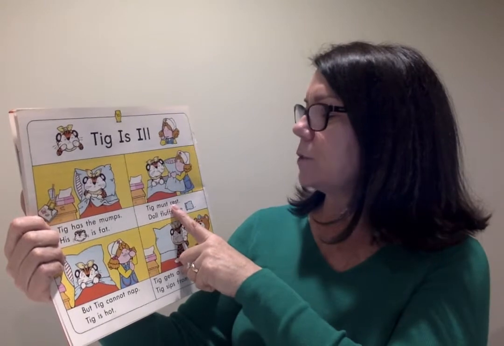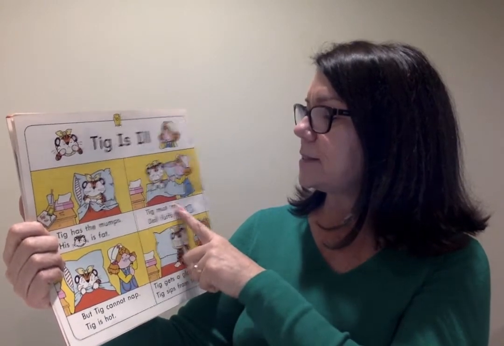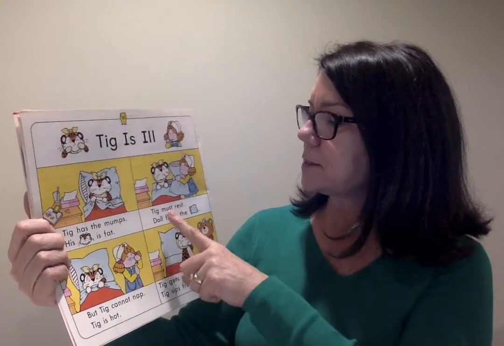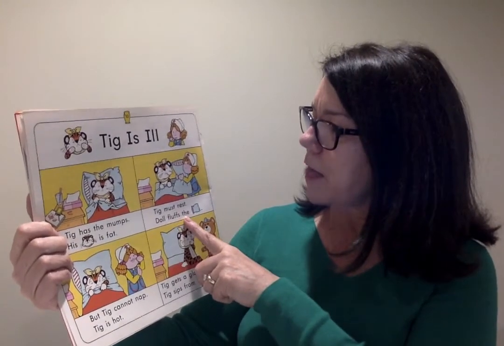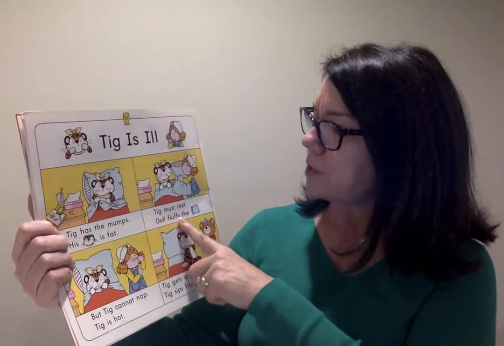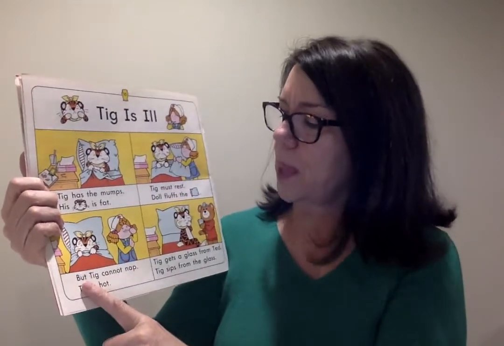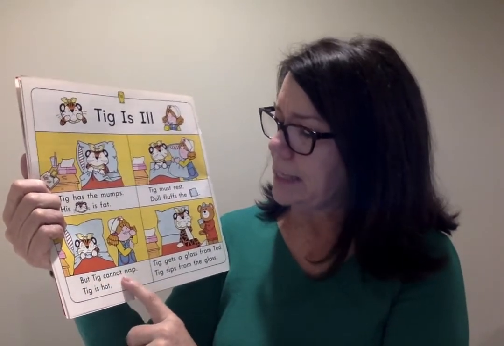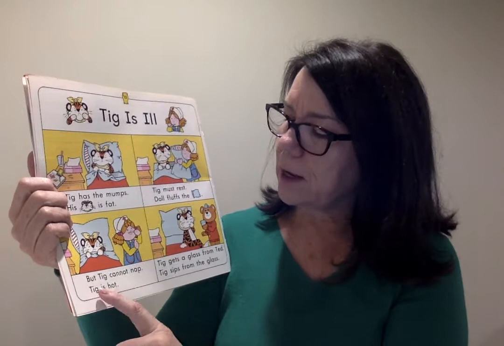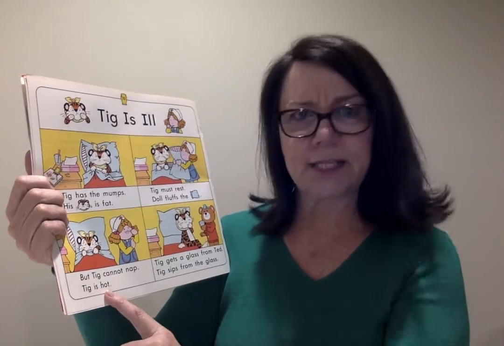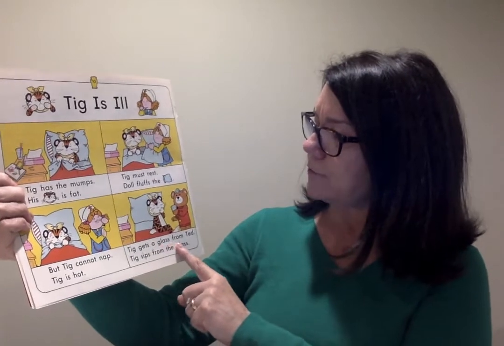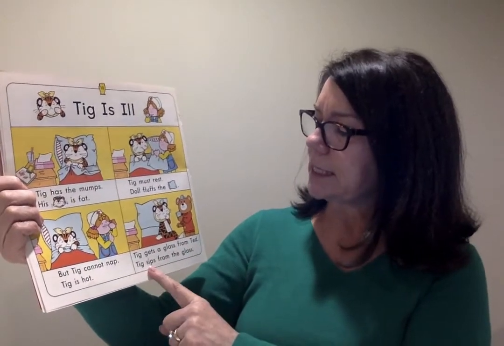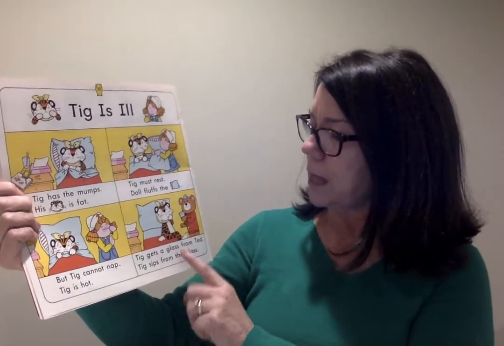Tig must rest. Tig must rest. Doll fluffs the pillow. Doll fluffs the pillow. But Tig cannot nap. Tig is hot. Tig gets a glass from Ted. Tig sips from the glass.